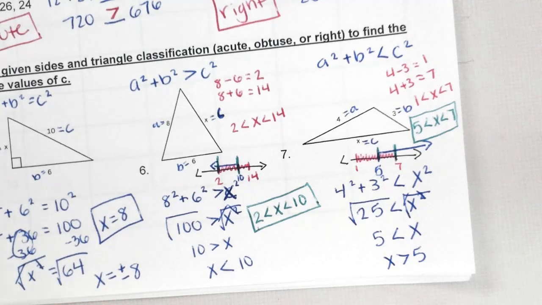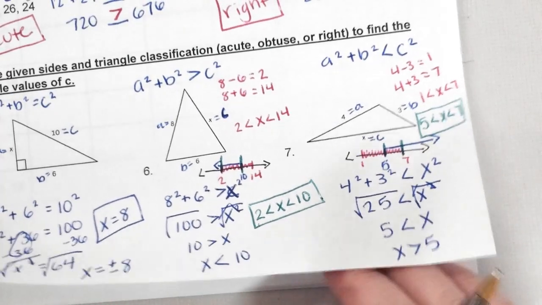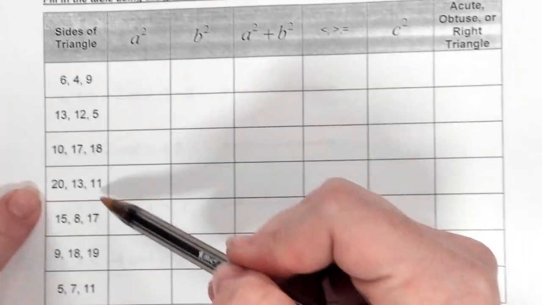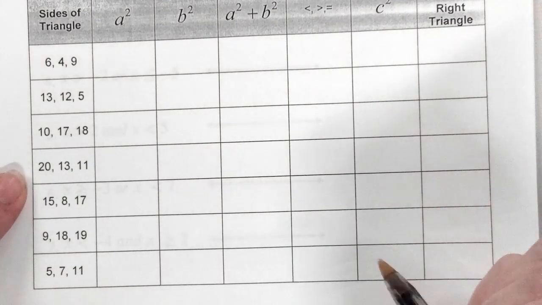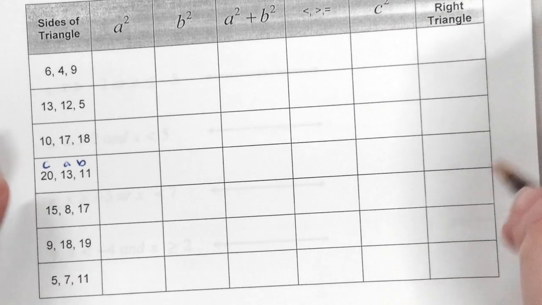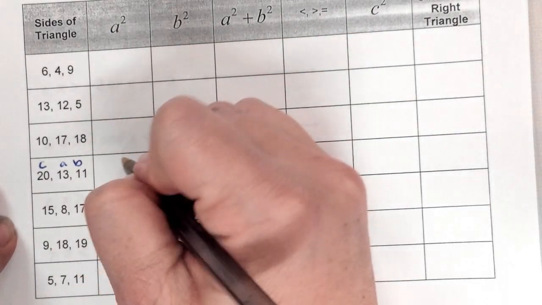Okay, so looking at your practice really fast, I'm just going to explain it. Let's look at this one. Which one is the longest? 20, so that's our C. And then A and B don't matter, so it's however you do it. The first column says A squared. For A, I chose 13.